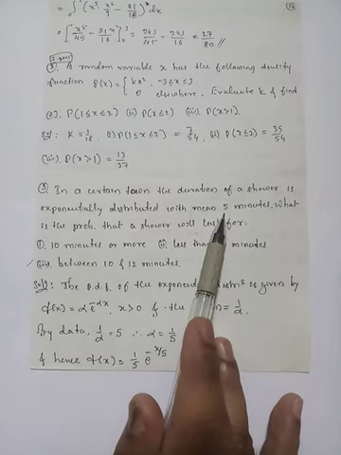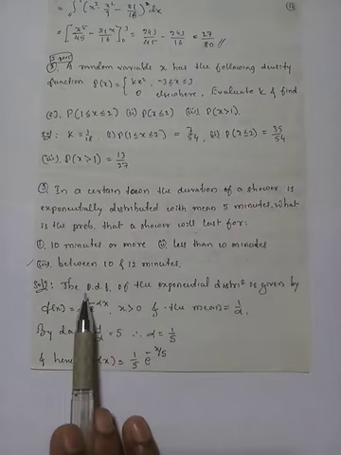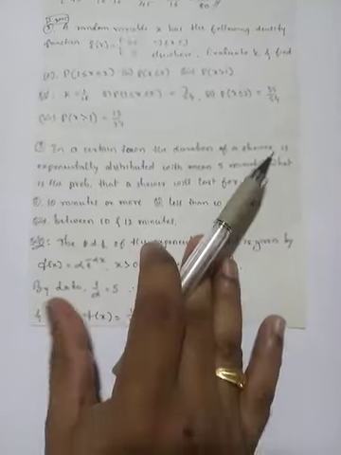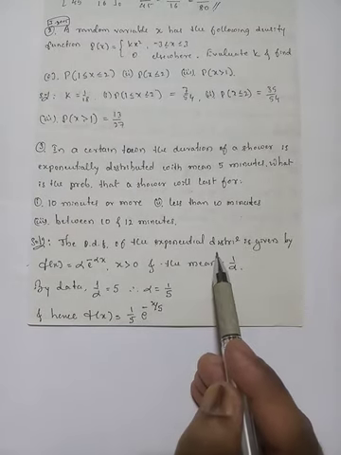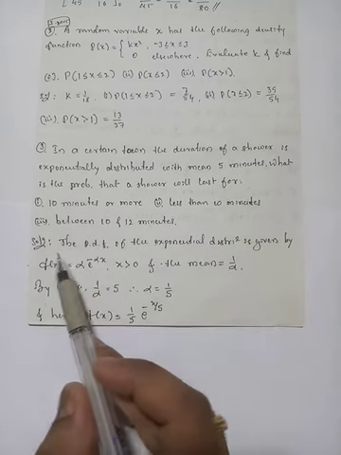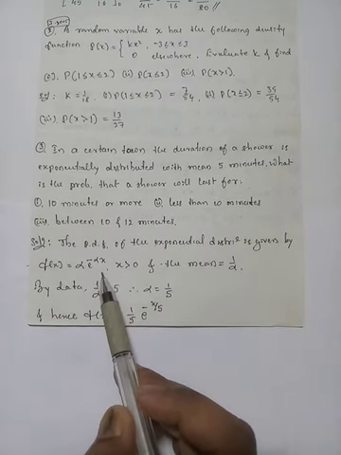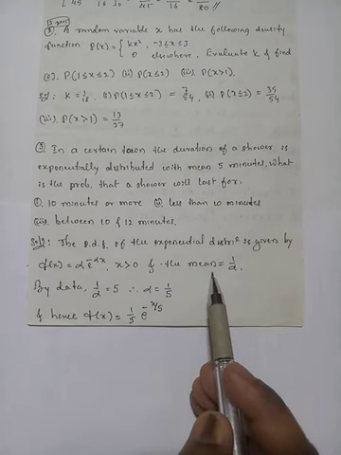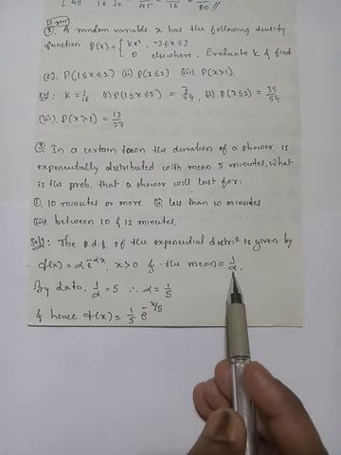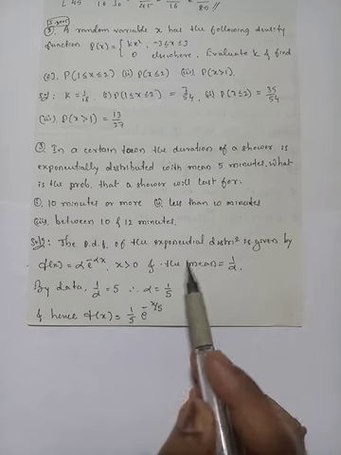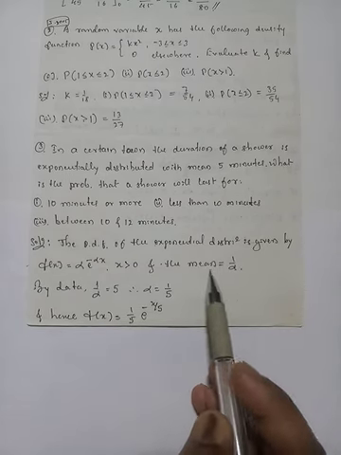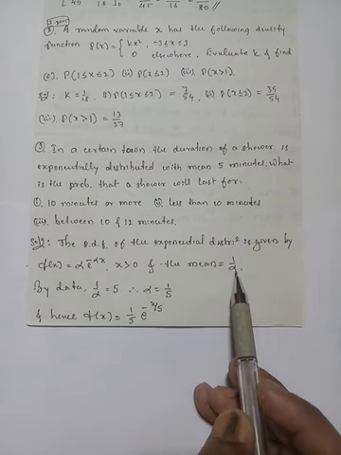As a mean is given, first the probability density function of the exponential distribution is given by, so this is the definition of the exponential distribution, right? And the mean of the exponential distribution is given by 1 by alpha. That's why I told you to remember the mean and standard deviation of the exponential. Mean is given by 1 by alpha.